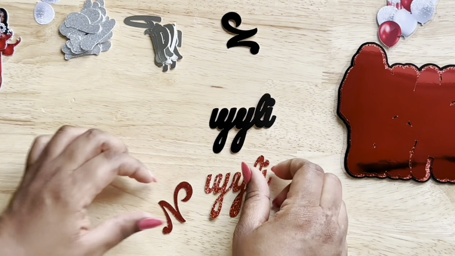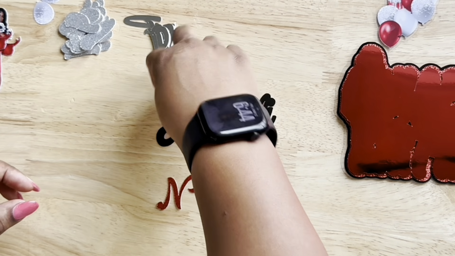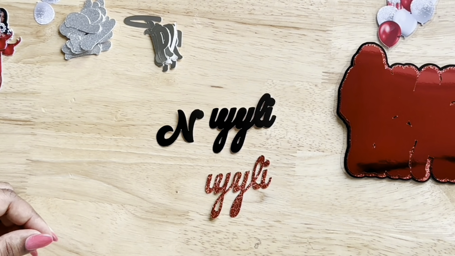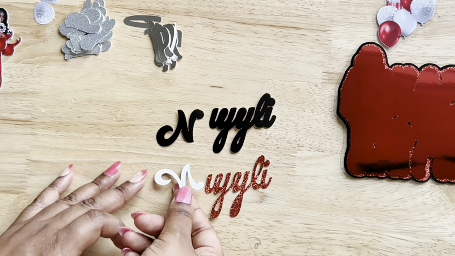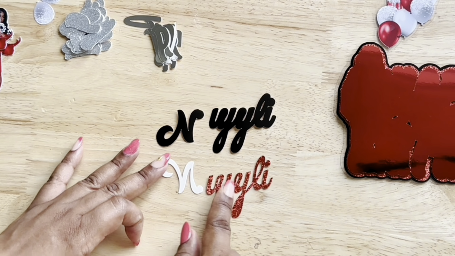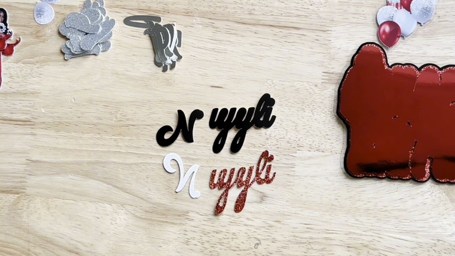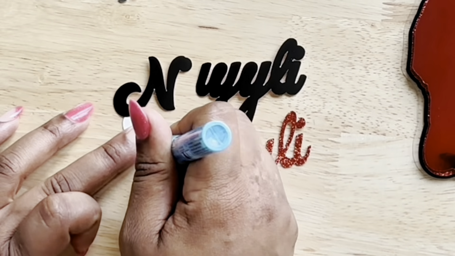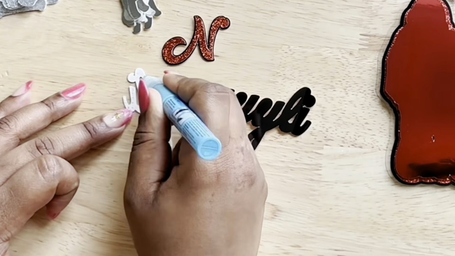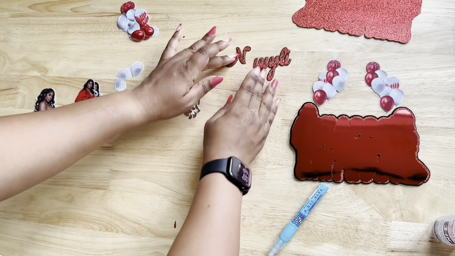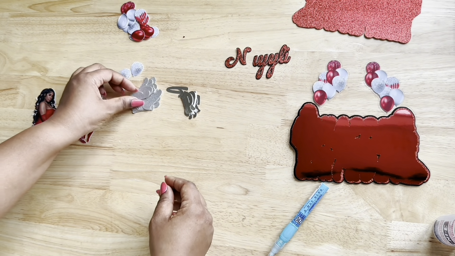Anytime you have layered letters, my best advice to you: line everything up together, make sure they're matching before you start any gluing or layering onto your cake topper. So I'm starting with the name, and this name is glitter on top of metallic. You can use a glue gun if you want. You can use the beacon, which is kind of sticky. I decided just for this, I'm going to use a glue pen. It works really quick and gets in those grooves.